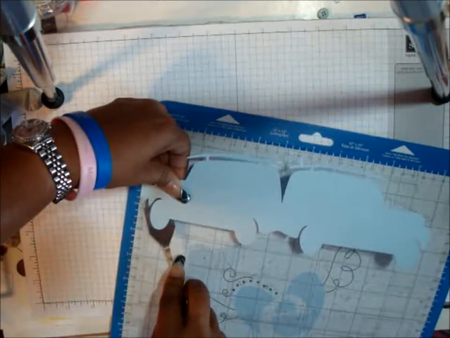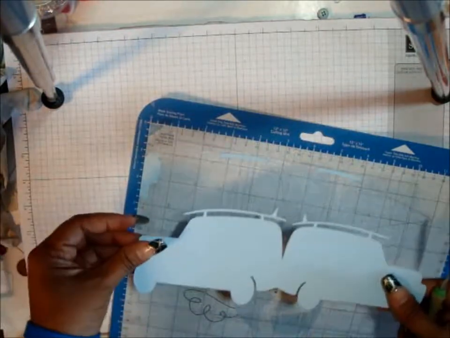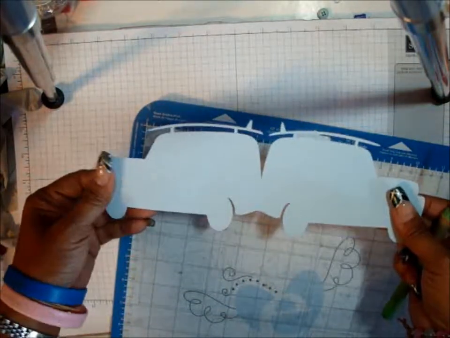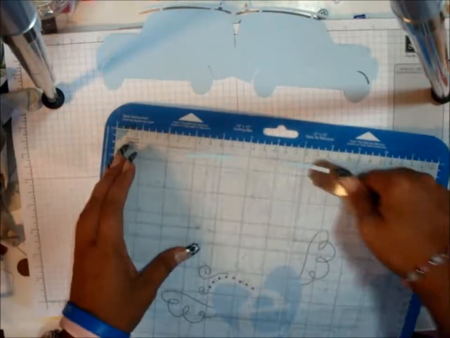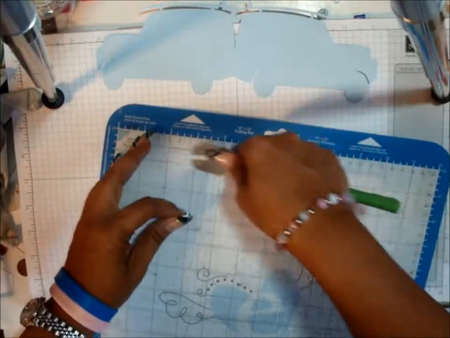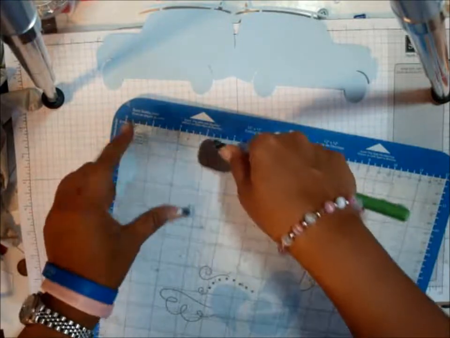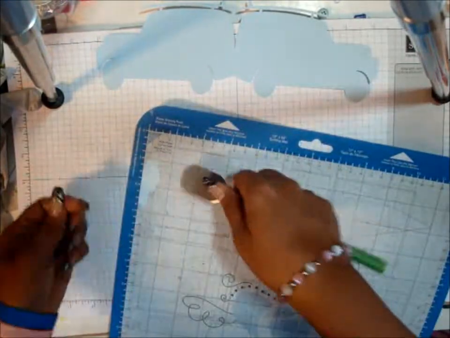Don't stick. It looks like the glue kind of stuck on that side, okay? And see where it's connecting? I'm just going to fold that right there. But let me clean this off first, because if you leave it, it's going to stick to your mat.